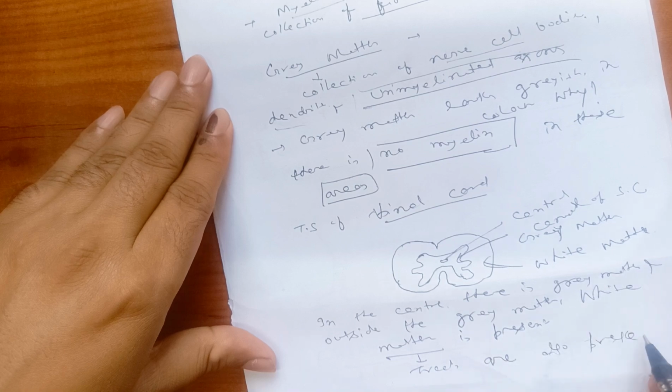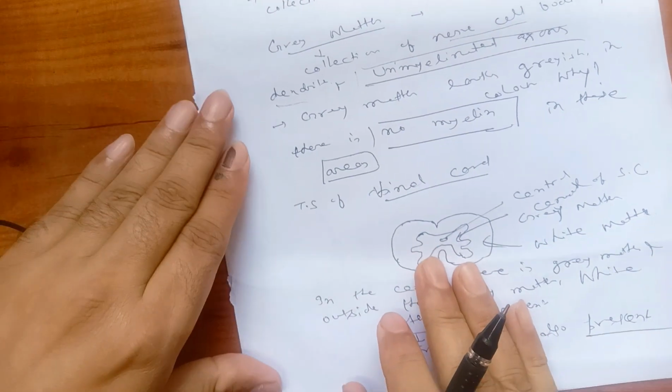What are tracts? Just like the descending tracts, the ascending tracts are present.